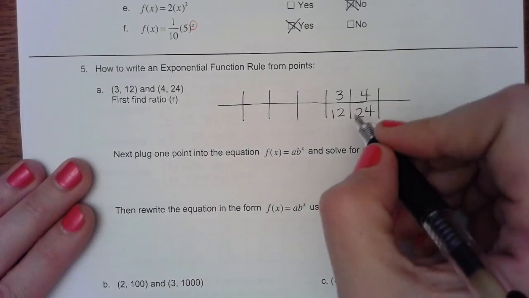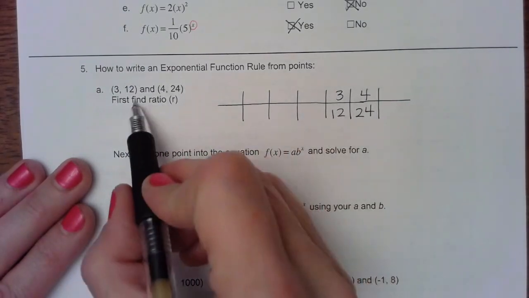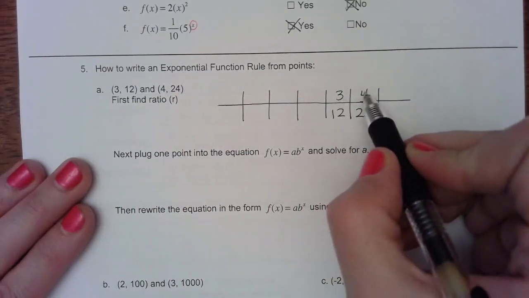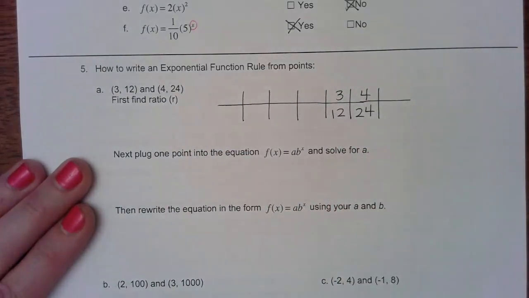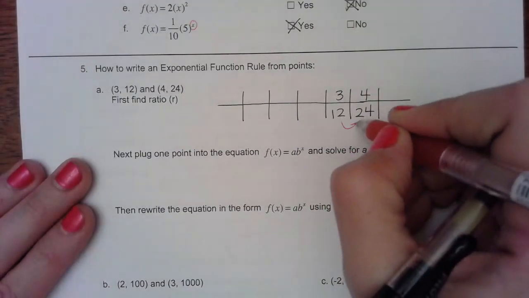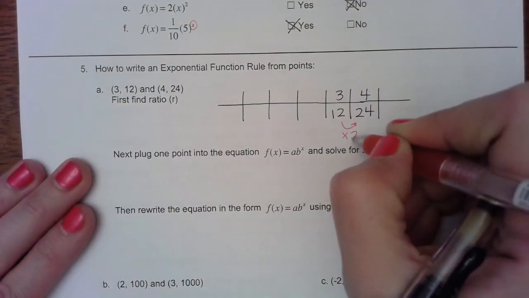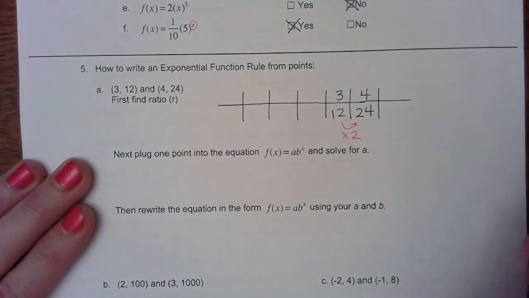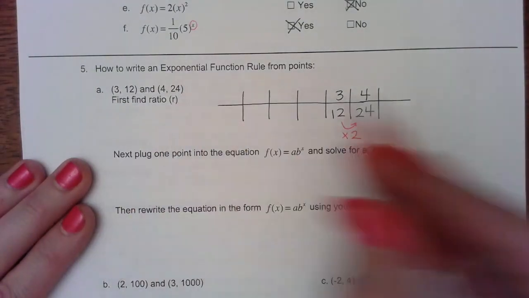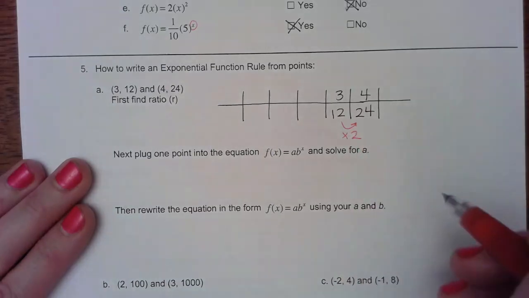And so the first thing I need to do is figure out the ratio. So if 3 goes with 12 and if 4 goes with 24, remember the common ratio is what you're multiplying by each time. So to turn a 12 into a 24, I'm multiplying by 2. And so that means that my common ratio, or the multiplying value, is the number 2.